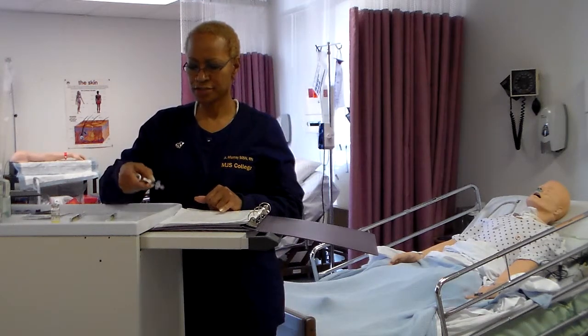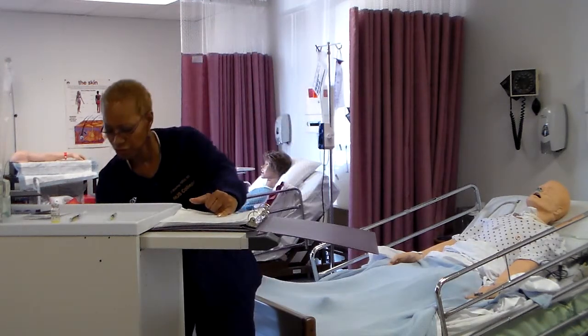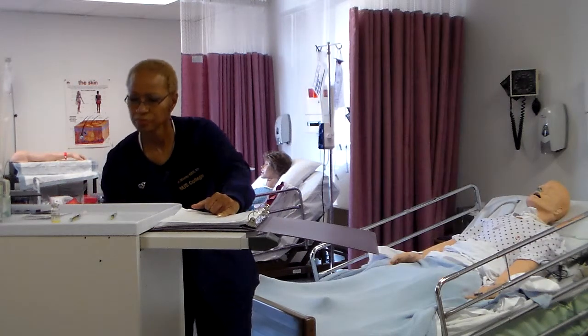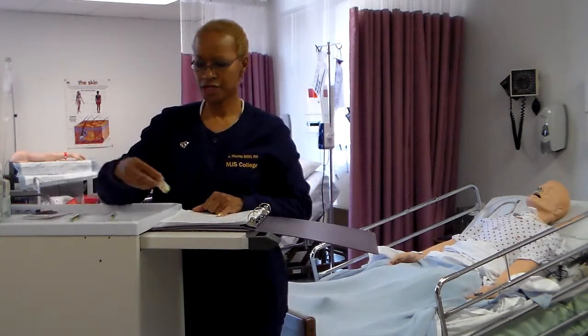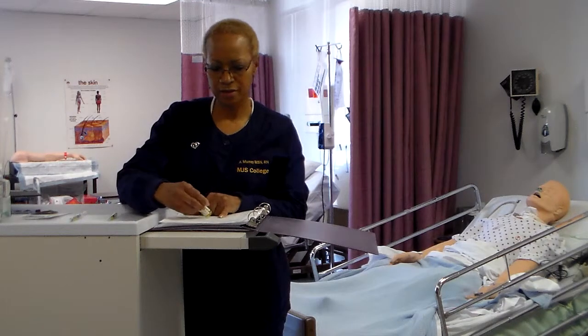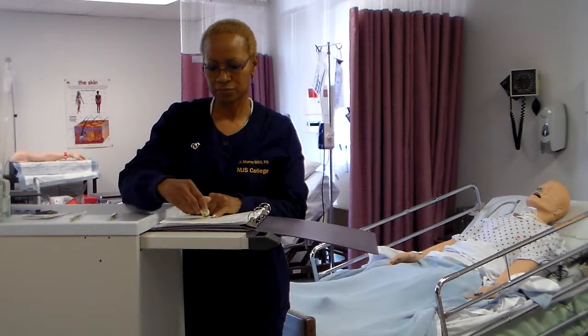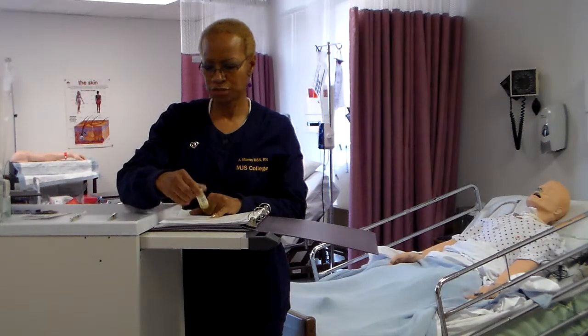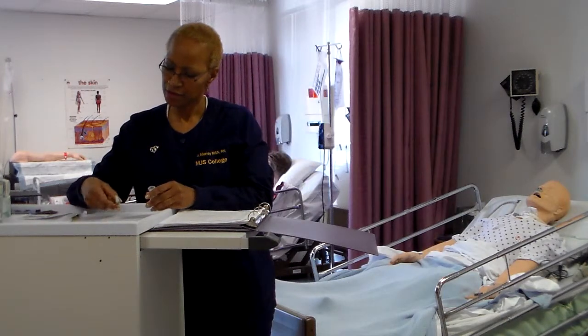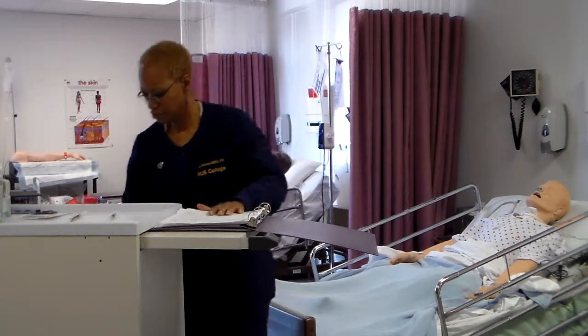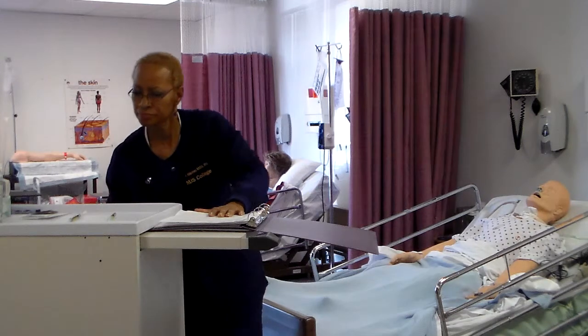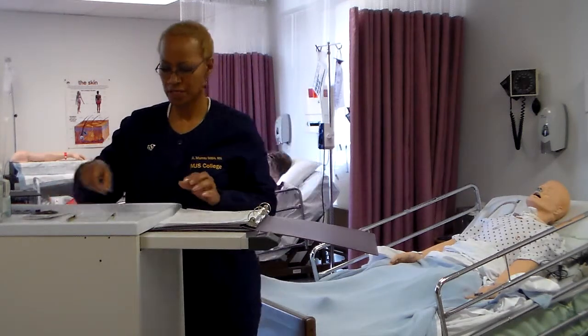You know how much you're going to give, and then return it to the drawer. For your next med, same thing. Expiration, the amount, and return it to the drawer. And then the same thing with your 3rd medication.